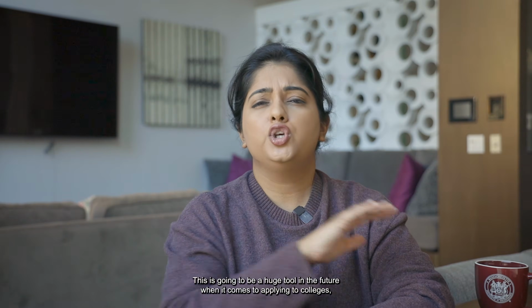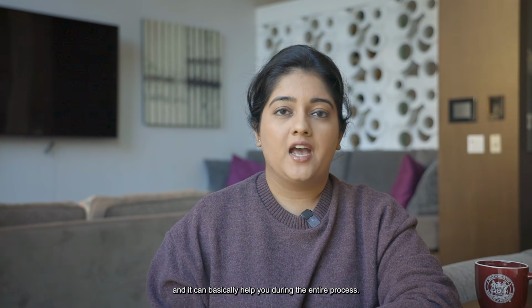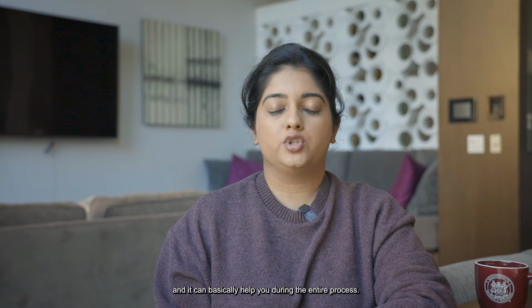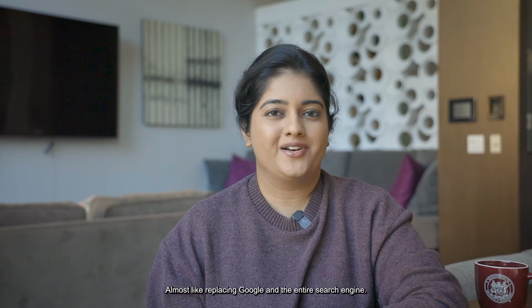This is going to be a huge tool in the future when it comes to applying to colleges, and it can basically help you during the entire process, almost like replacing Google and the entire search engine.